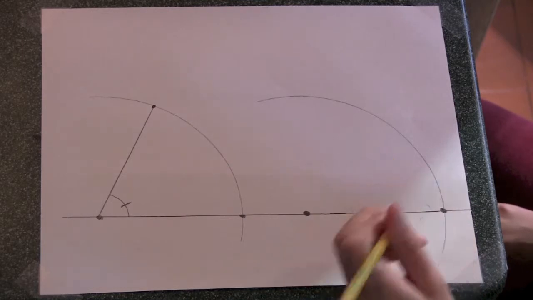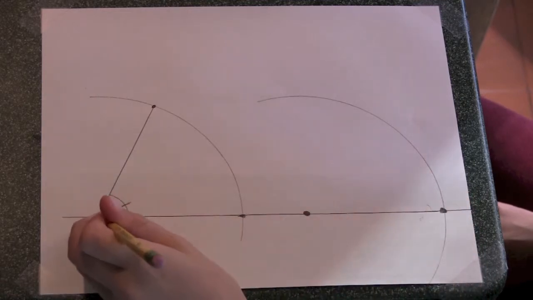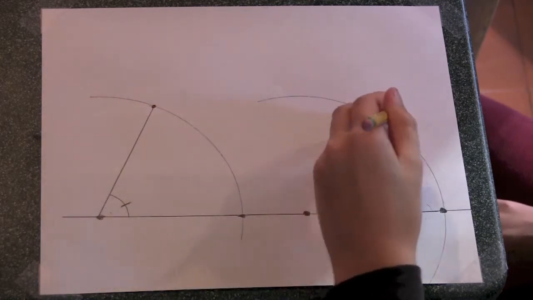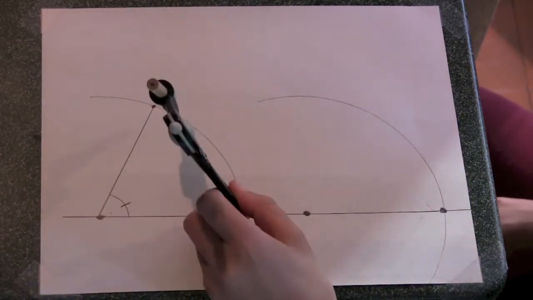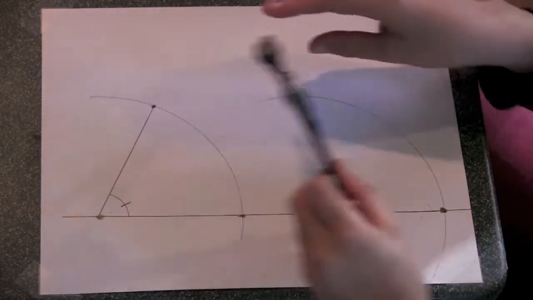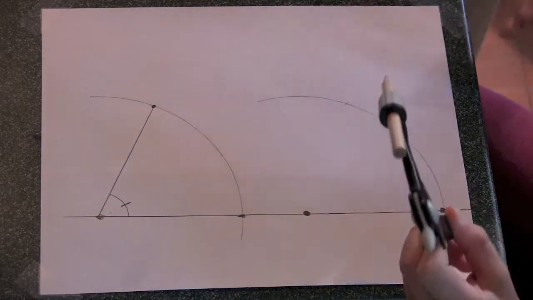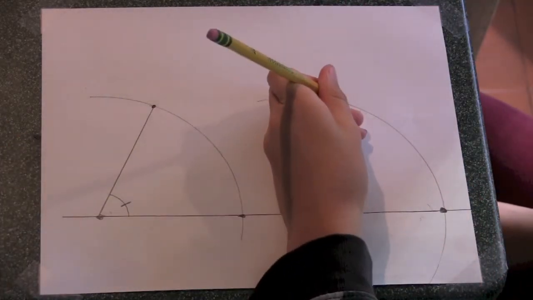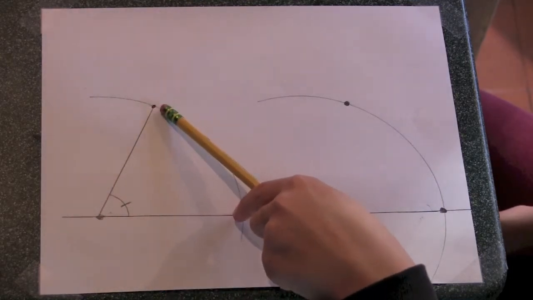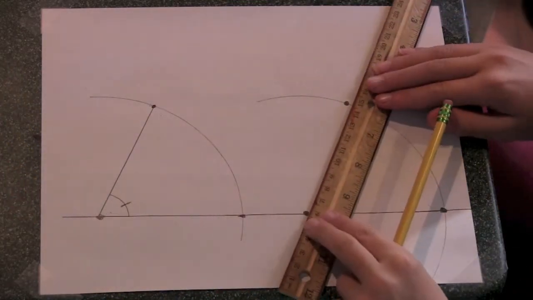So this point here corresponds to this point here. And this point corresponds to this point. All right. Now all we need is this point corresponding to some point here. So we can capture the distance and then replicate it here. So there's this point here on this circle. So now we just have to connect them.